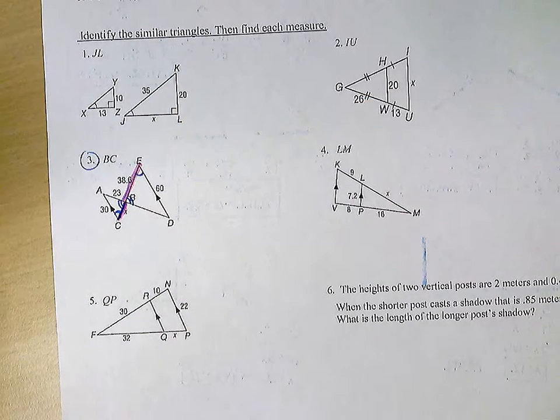BE is x's corresponding side. So you do want to try and look for those congruent angles. Since x is between your two congruent angles, its corresponding side also is between your two congruent angles.